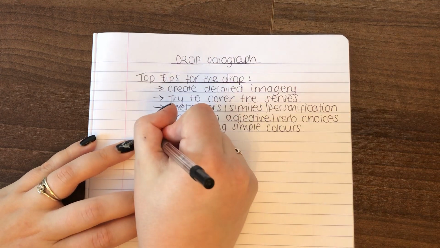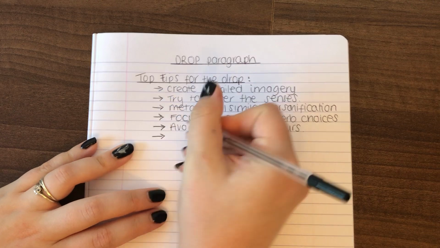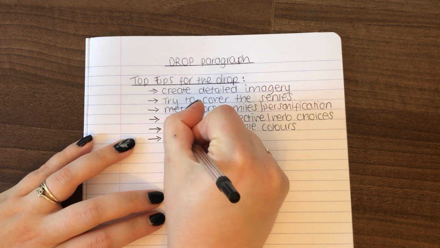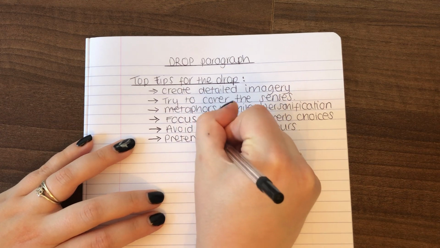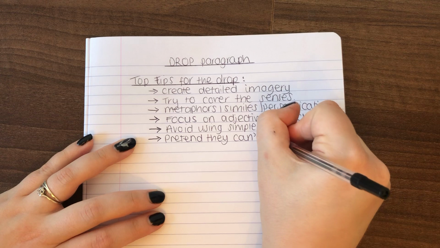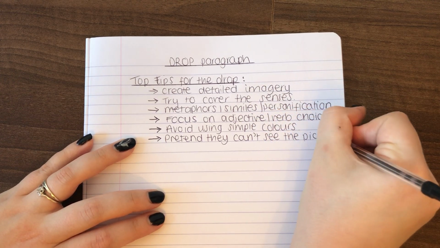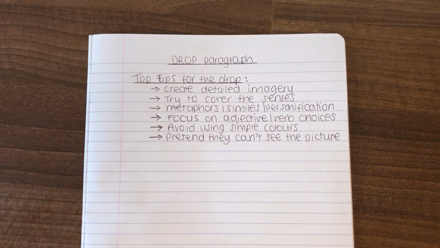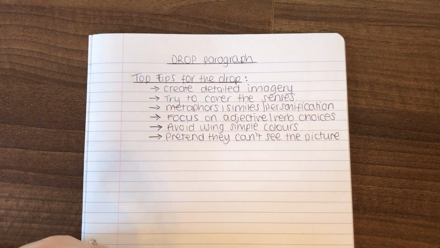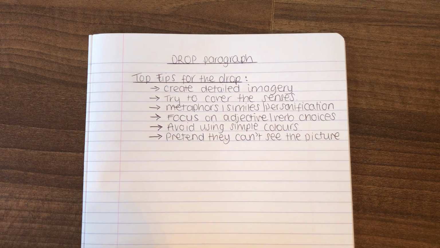Another good thing to think of, a really good tip that I think is the best thing, is you just have to pretend that they can't see the picture. So you're kind of describing a setting to someone as if they can't see it. That doesn't mean it's a riddle. It's not like they have to guess where you are. They should be able to know where you are pretty quickly. But what you're doing is you're creating in their head the image of what you can see.